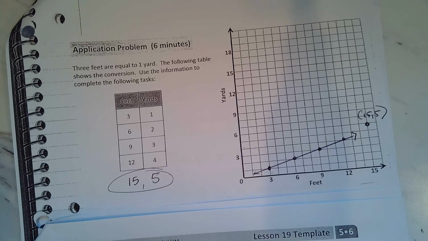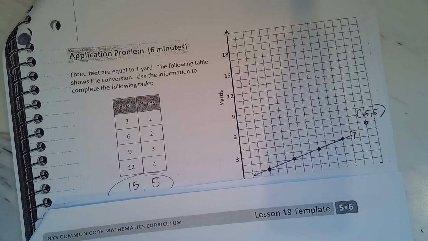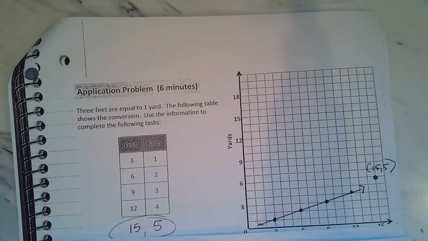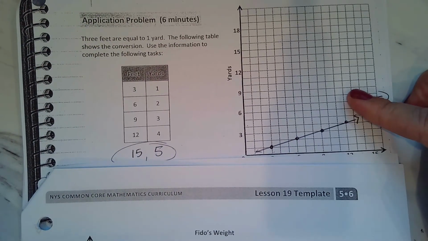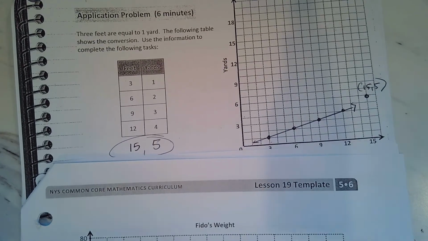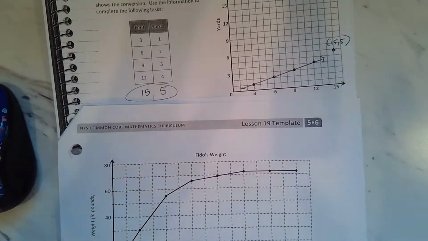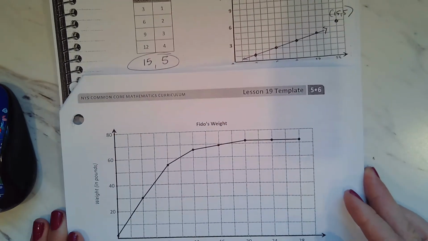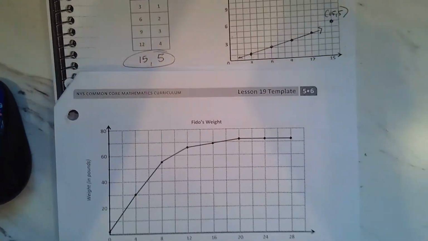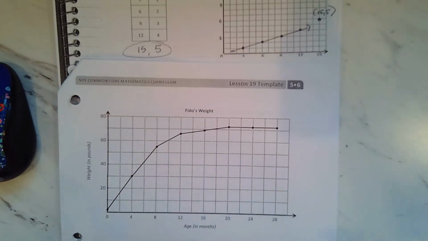This is Module 6, Lesson 19. This is Concept Development. So I want you to look at these two. This is our application problem that we just did. And here is the chart, the coordinate plane that we're looking at in our problem set.